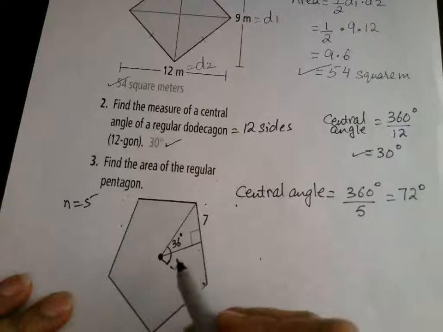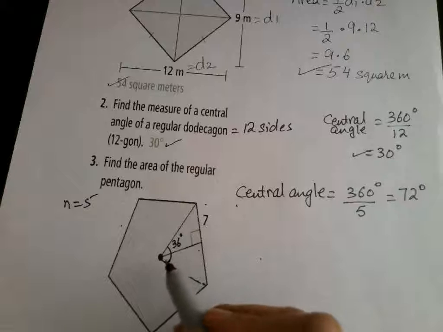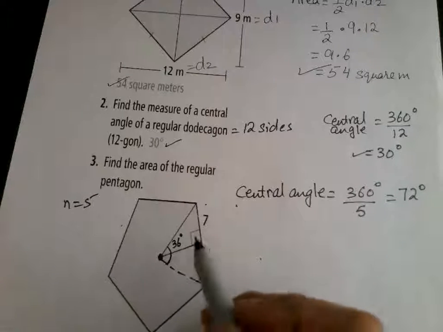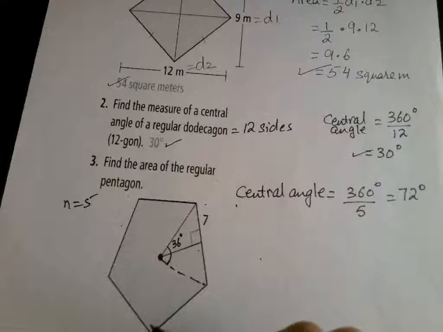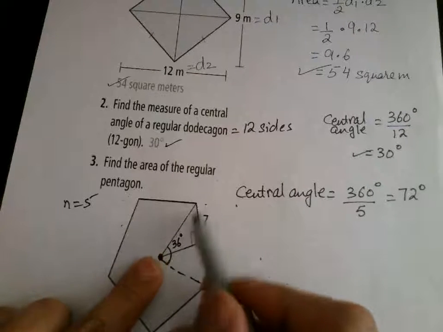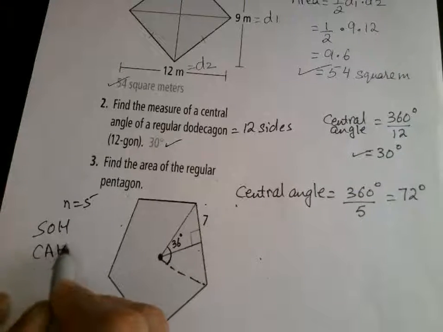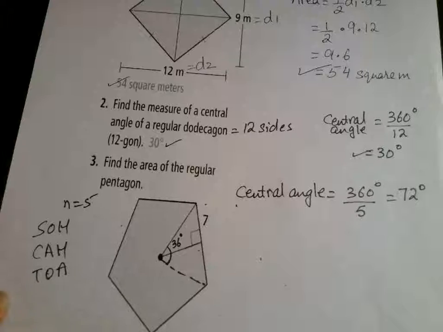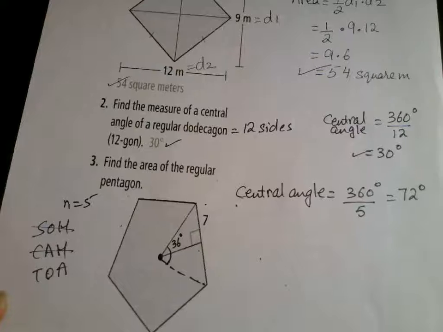Only one thing is missing in this case to find the area of a triangle. I don't know the height. To find the height, I cannot use the 30, 60, 90 rule here because the angle is 36 degree. The side opposite to 36 degree is given to me. Can I use trig ratios? Let's try. Is the hypotenuse given to us? No. So according to SOHCAHTOA, by process of elimination, since the hypotenuse is not given to us, I cannot use sine and cosine. What is left? Only tangent.